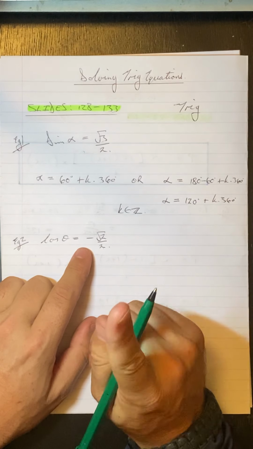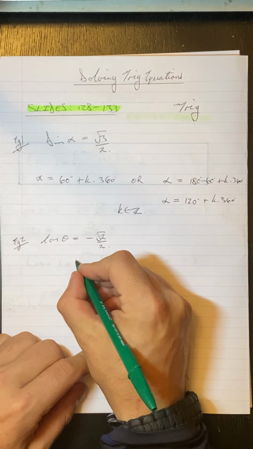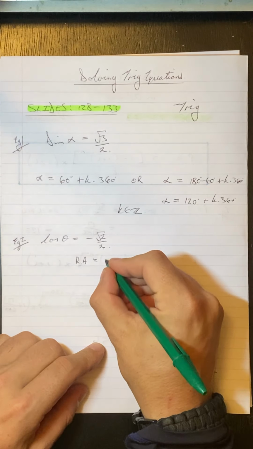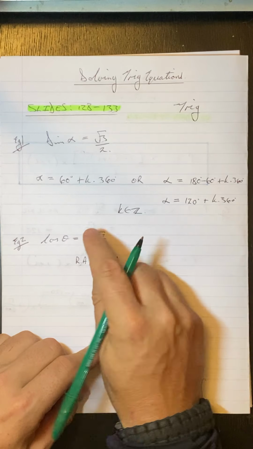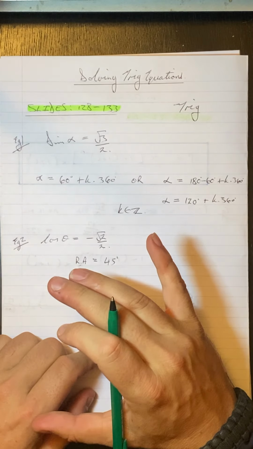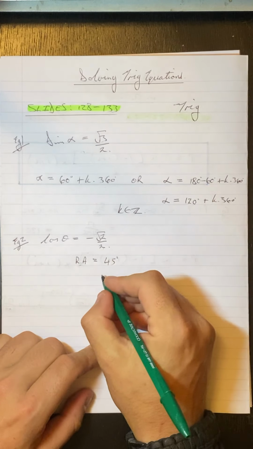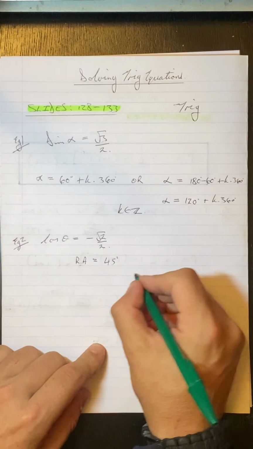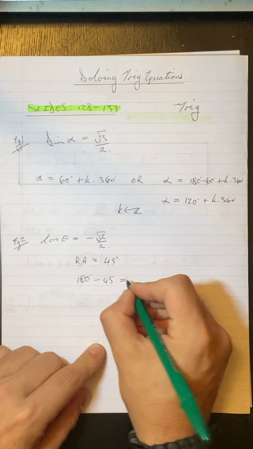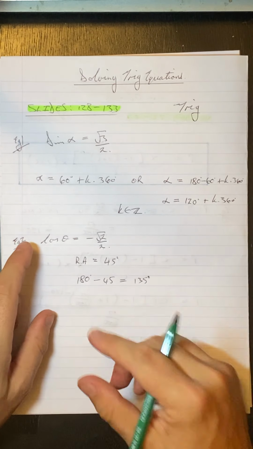Now, here's the thing with cos. I'm just going to call it RA for reference angle, which is equal to 45 degrees. That's what we get from this. Now, because it's negative, what we have to do is say 180 minus the 45, and we get 135. That is the angle that we are going to use in our general formula.